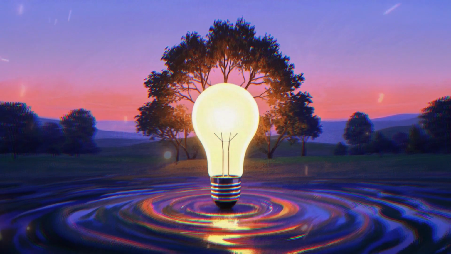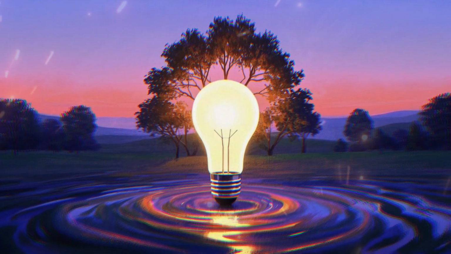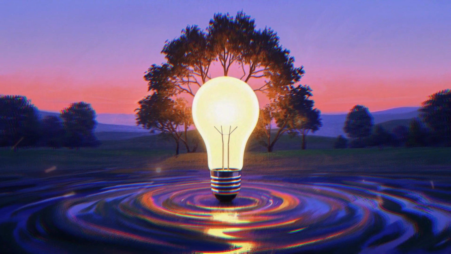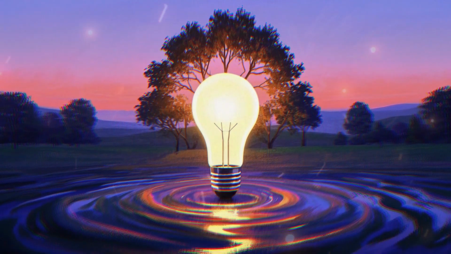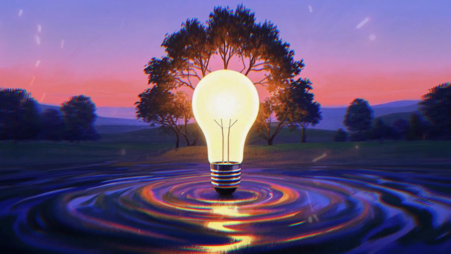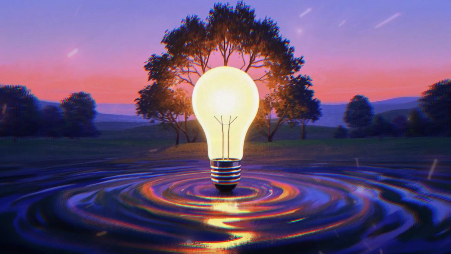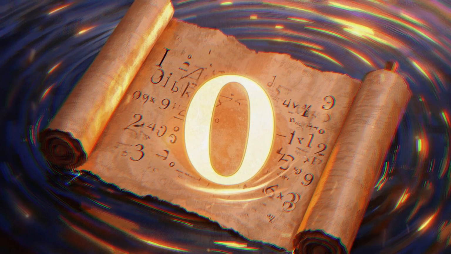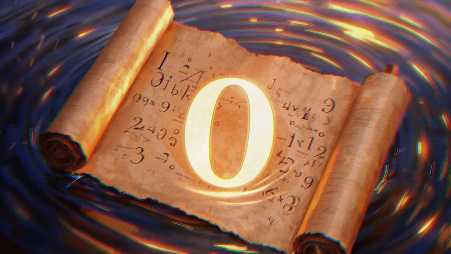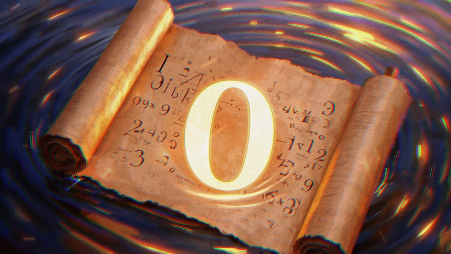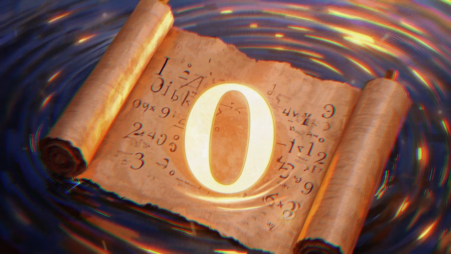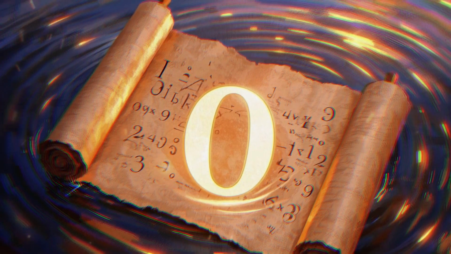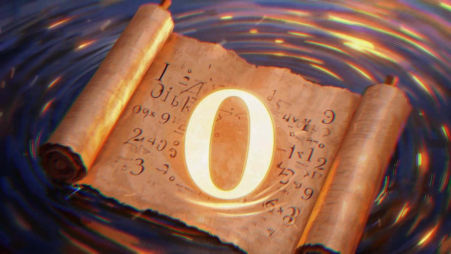Zero isn't just a number we invented to make calculations easier. It's the mathematical representation of the creative potential that underlies all of reality. When Brahmagupta first wrote down the rules for calculating with zero, he wasn't just solving accounting problems, he was discovering the mathematical laws that govern the deepest structures of existence itself.